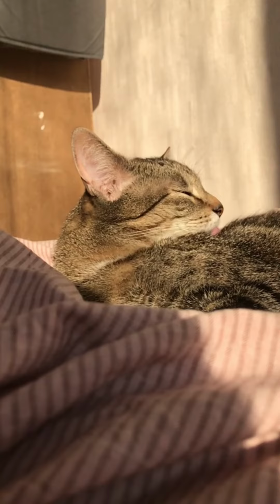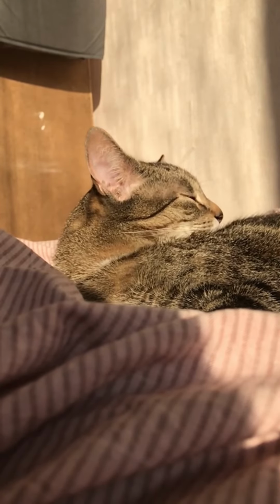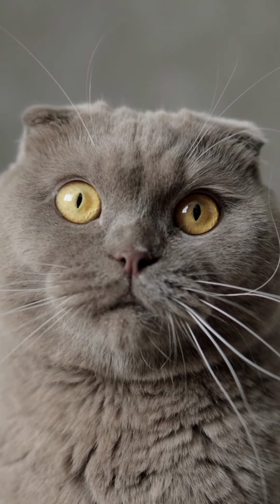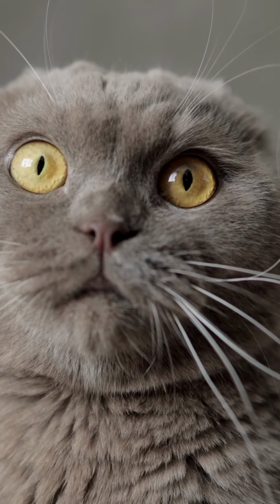Throughout the video, Sandlin provides clear and concise explanations of the physics behind the cat's movements. He also uses visual aids, such as arrows and diagrams, to help viewers understand the concepts he's explaining.